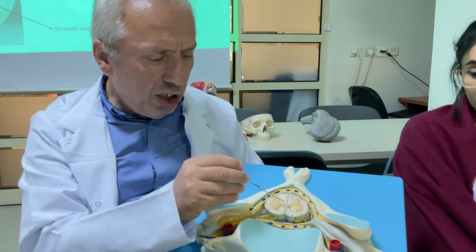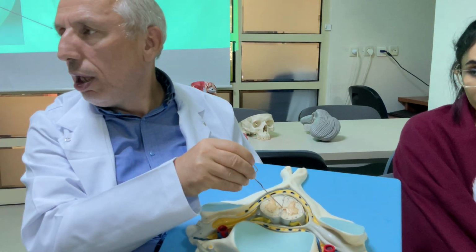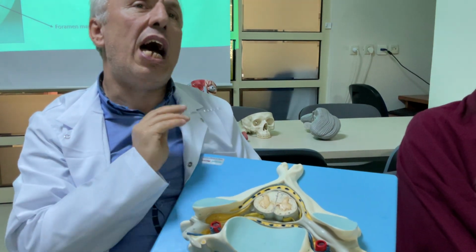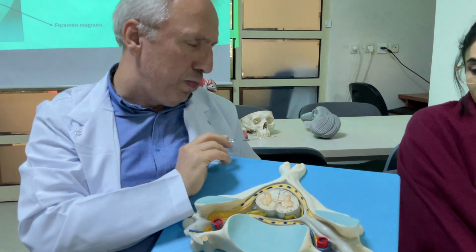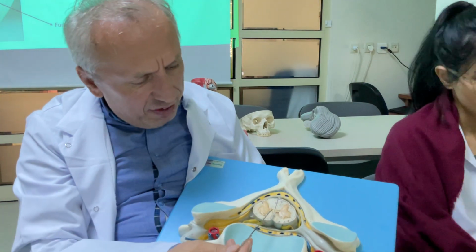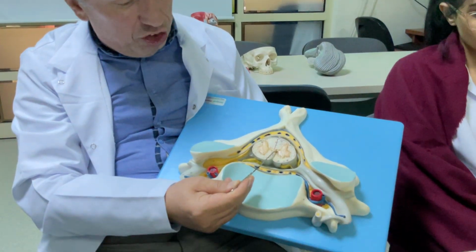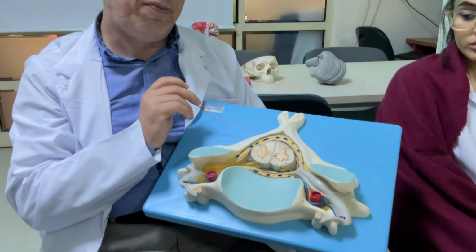In the center of the gray commissure, there's the central canal. It doesn't run through the entire spinal cord. It is present only in the upper part of the spinal cord. Now we have the anterior gray commissure and posterior gray commissure in relation to the central canal.